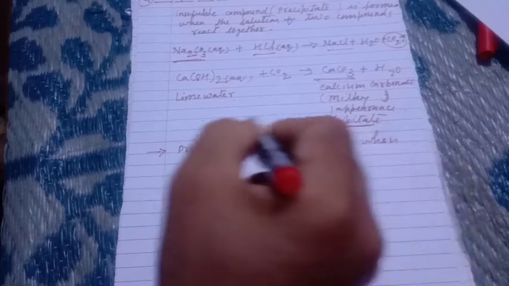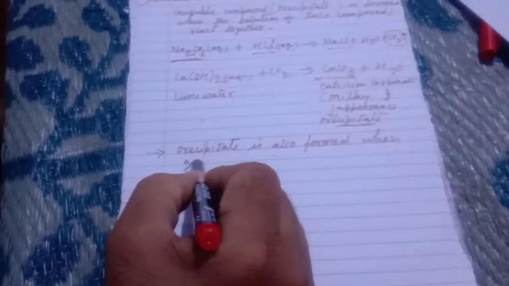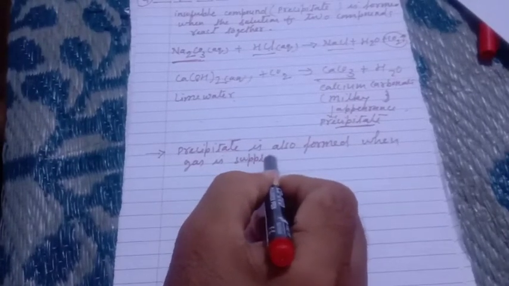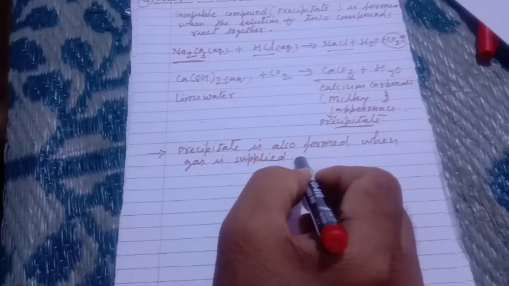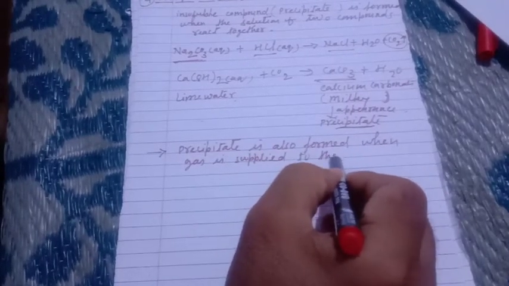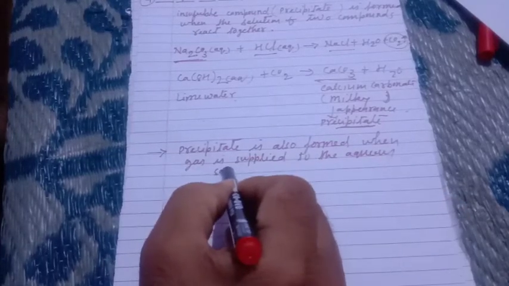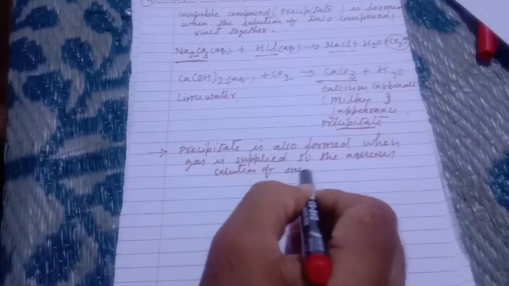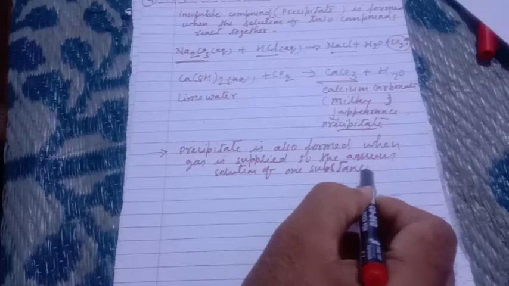when gas is supplied to the aqueous solution of one substance.